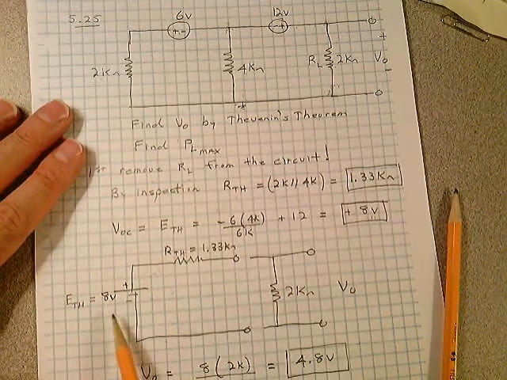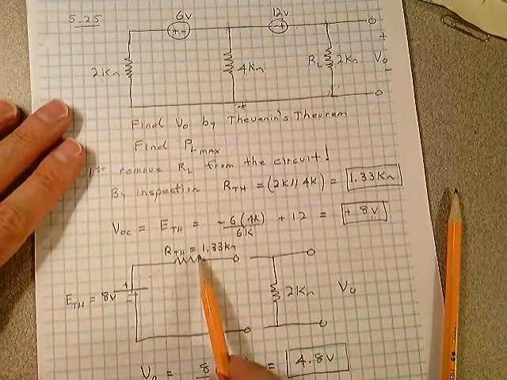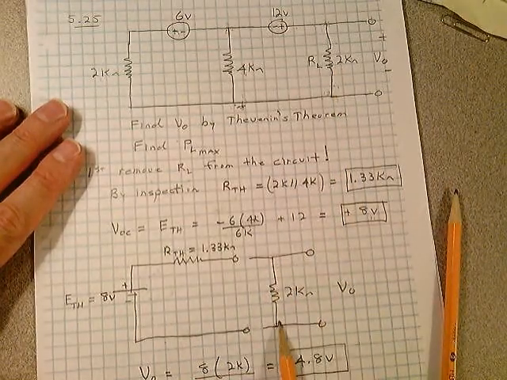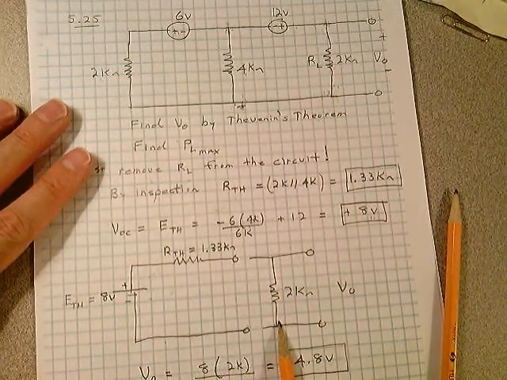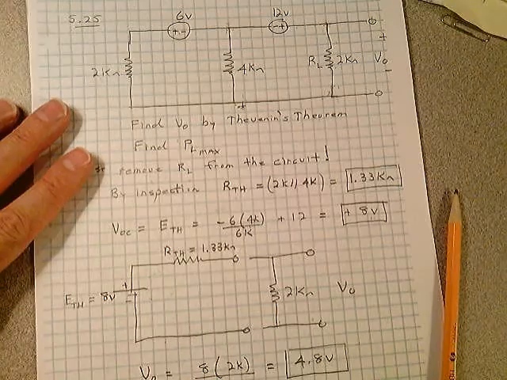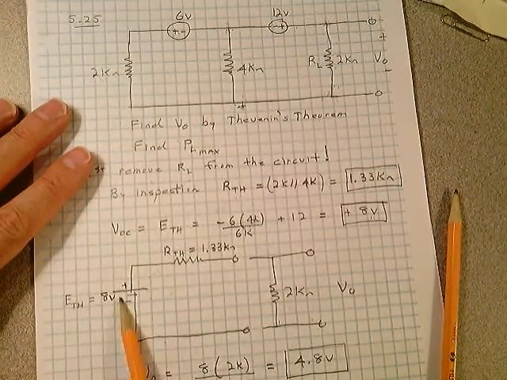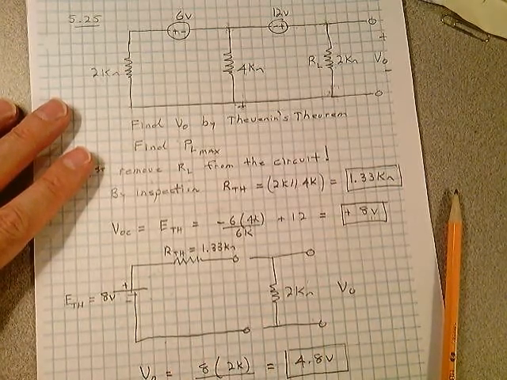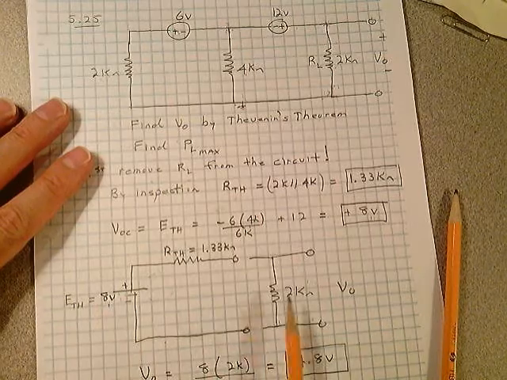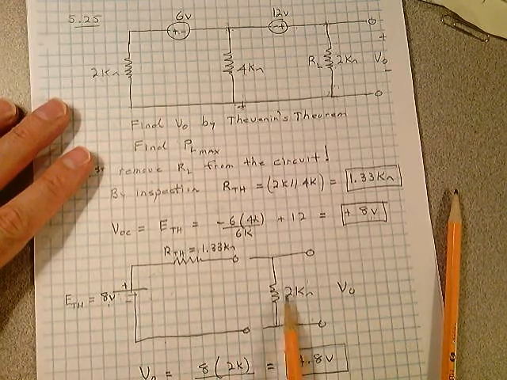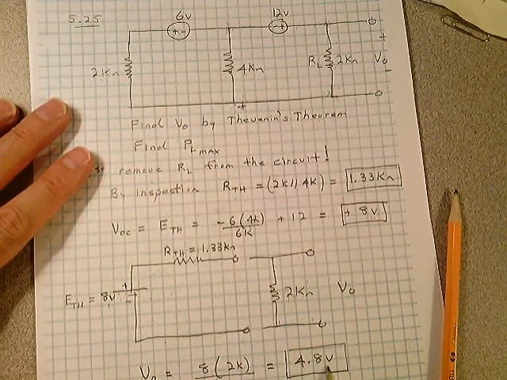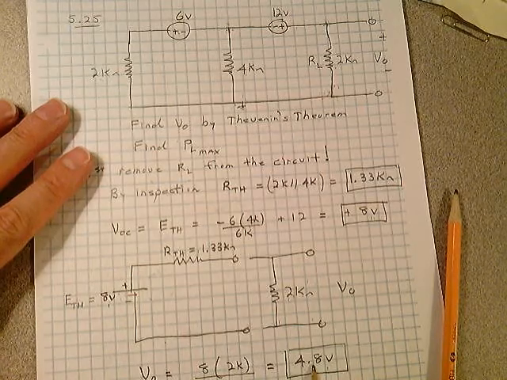I draw it very neatly. R Thevenin is 1.33 k ohms. Put the 2 k ohm resistor back on. What's V out going to be now? Well, V out is a voltage divider rule, like it is in most of these problems with Thevenin. It's the 8 times the 2K divided by 3.33K. It's 4.8 volts. That's the answer to this problem.